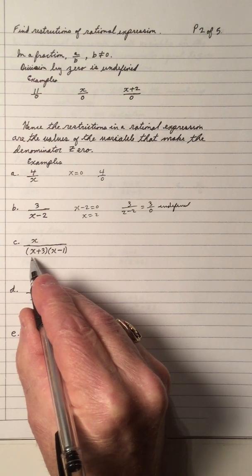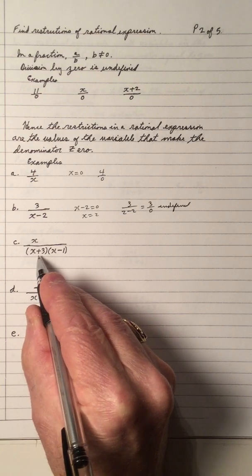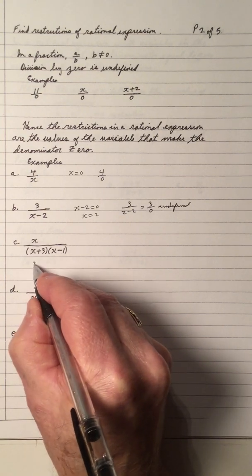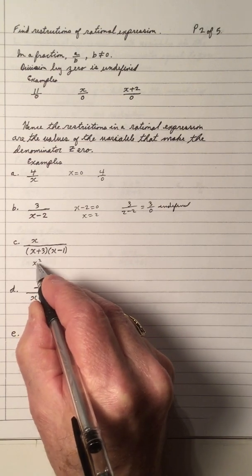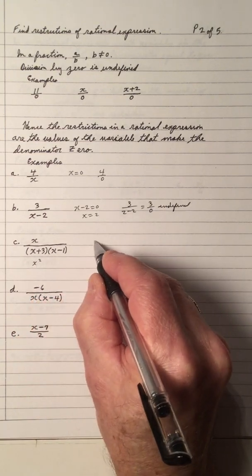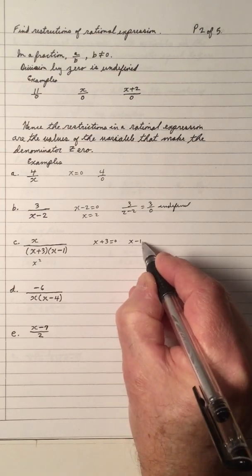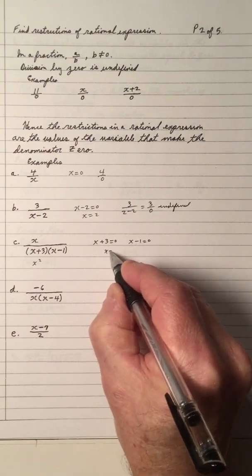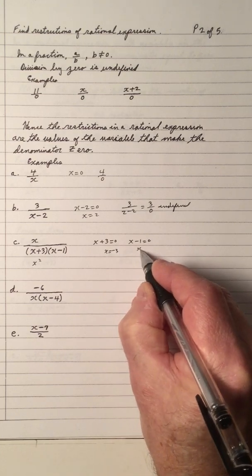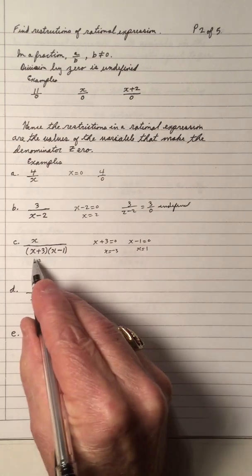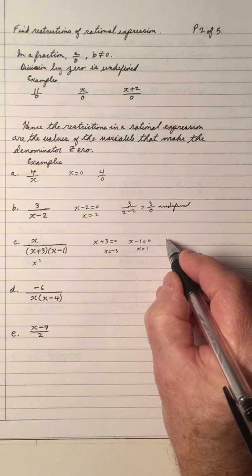Notice here, I got x plus 3 times x minus 1. That will give me a leading power of 2. So that means there's two restrictions. x plus 3 equals 0, x minus 1 equals 0. So when x is negative 3, or when x is 1, I get undefined.